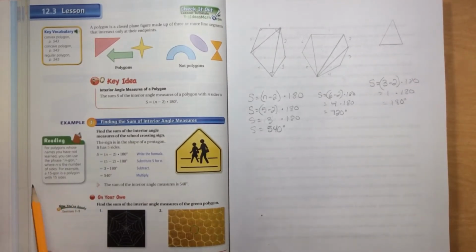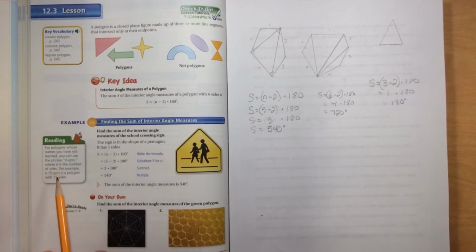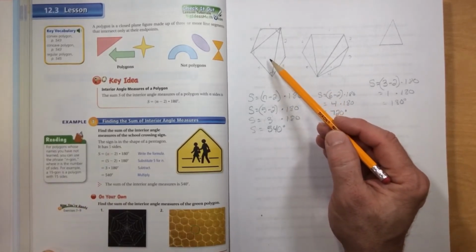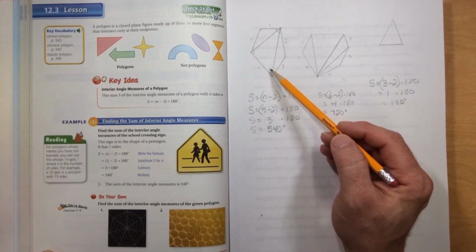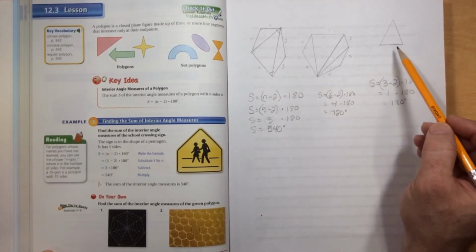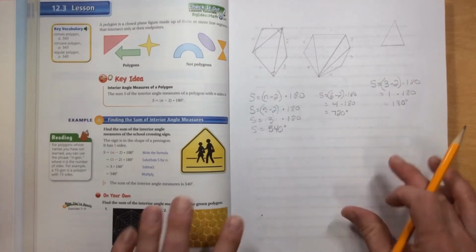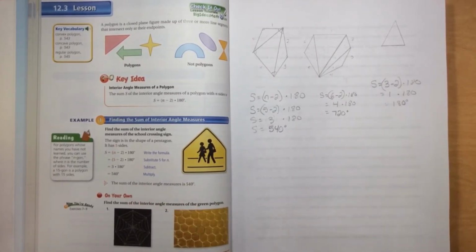Over here, there's a little side note. For polygons whose names you have not learned, you can use the phrase n-gon, where n is the number of sides. For example, a 15-gon is a polygon with 15 sides. And if you didn't know what a 5-gon was called, a pentagon, you could just call it a 5-gon, a 6-gon, a 3-gon, I guess, if you never learned the word triangle. But technically, 3-gon is a name for that shape right there.